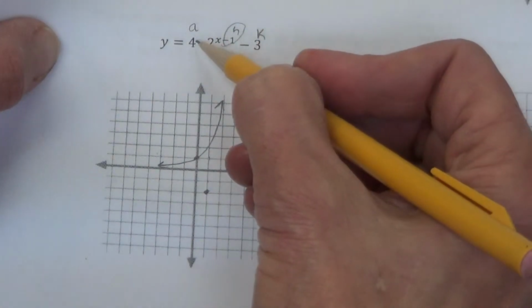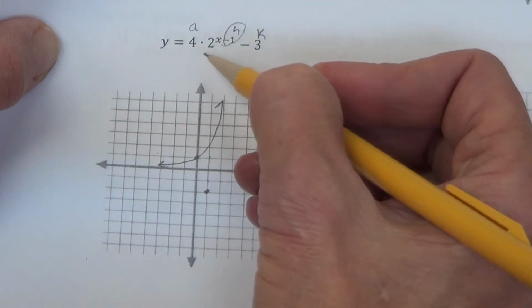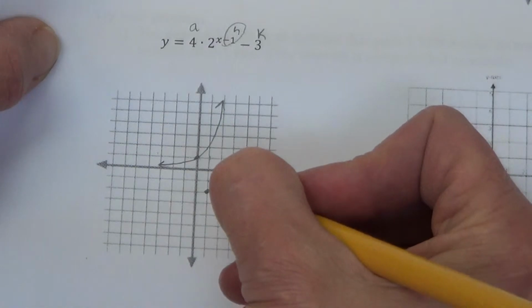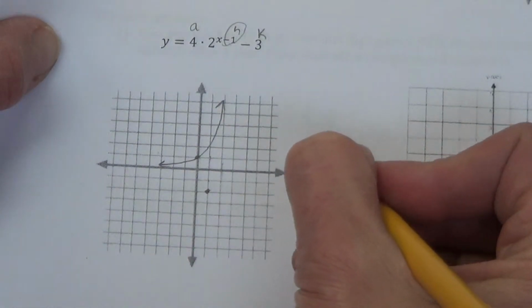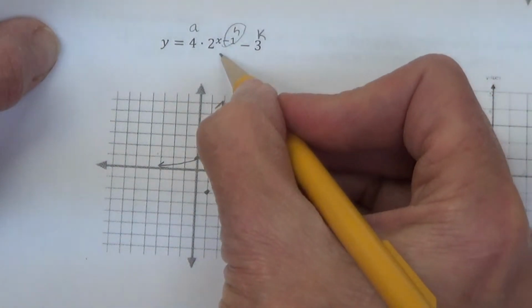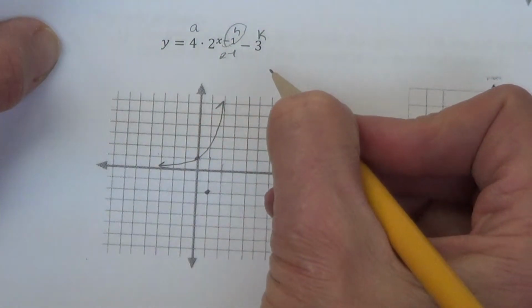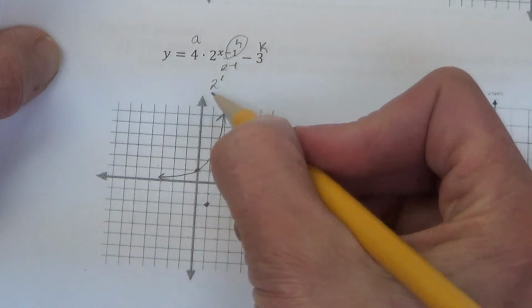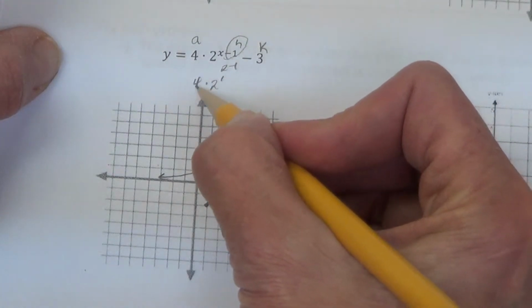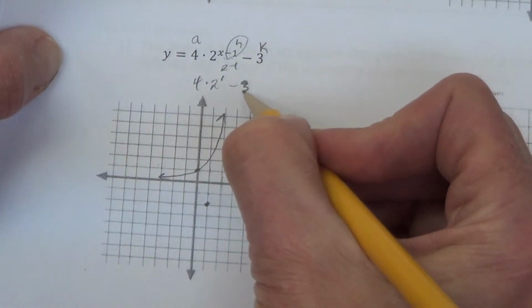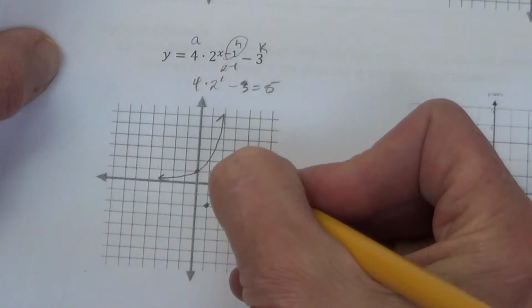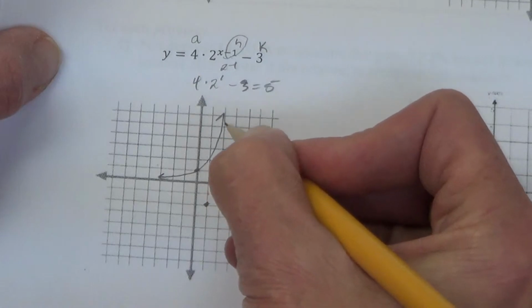Okay, now it's being stretched by 4. So the easiest thing at this point to make sure you get the graph correct is just choose the point x equals 2 and plug it in. 2 minus 1 is 1. So 2 to the first is 2 times 4 is 8 minus 3 is 5. So at this 2 value, you're up at 1, 2, 3, 4, 5.